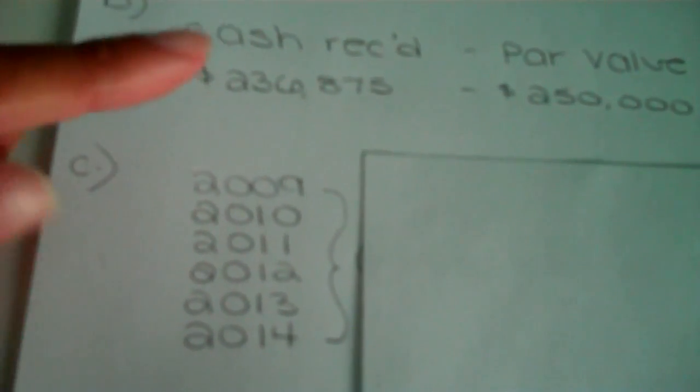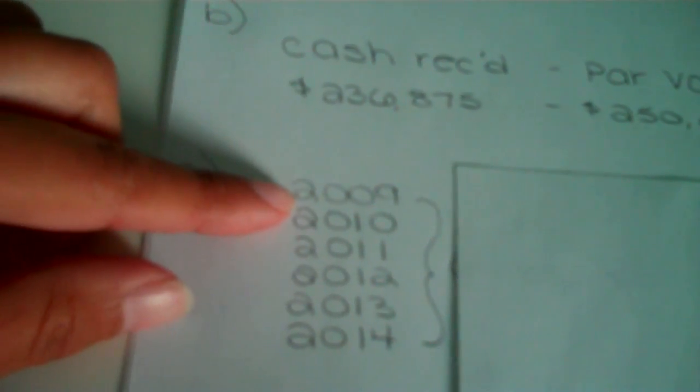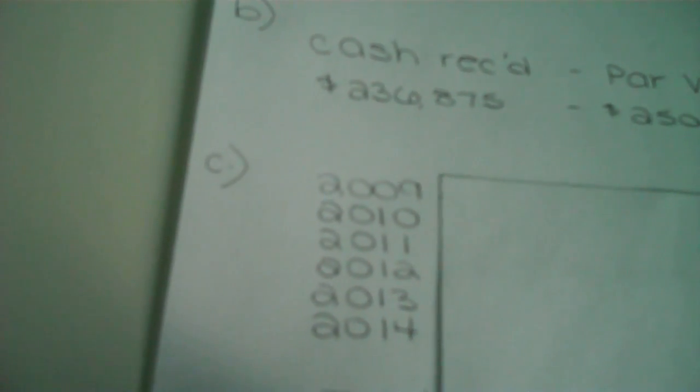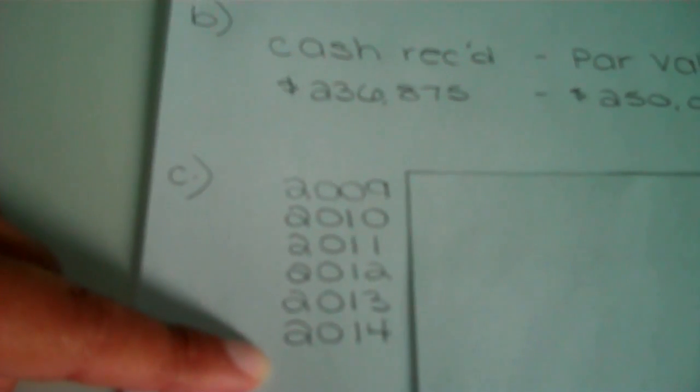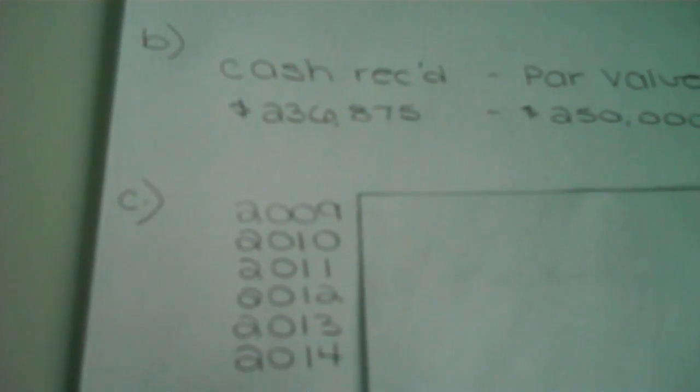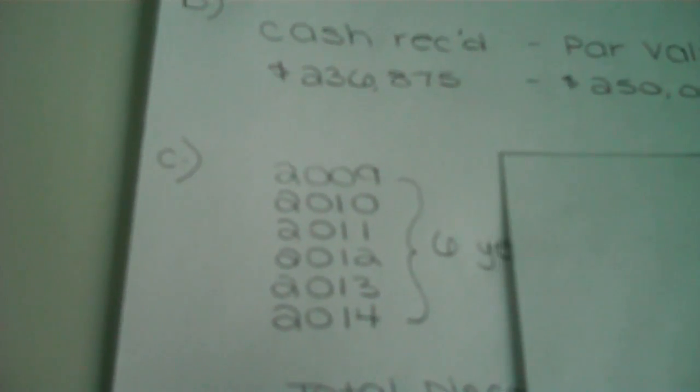So we started at January 1st of 2009, so you count the entire year. You count all of 2010, all of 2011, 12, 13, and 14, since you go through December 31st of 2014. So in total, we're looking at the amortization amount for 6 years total.